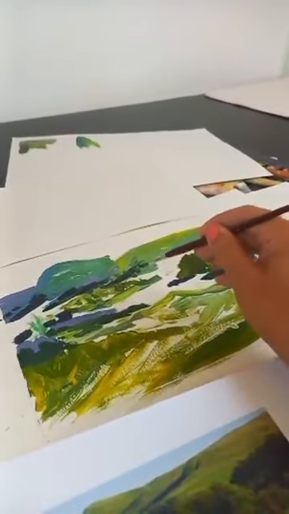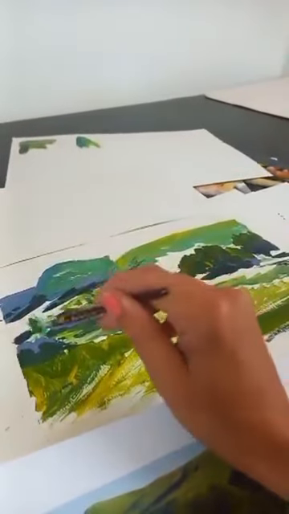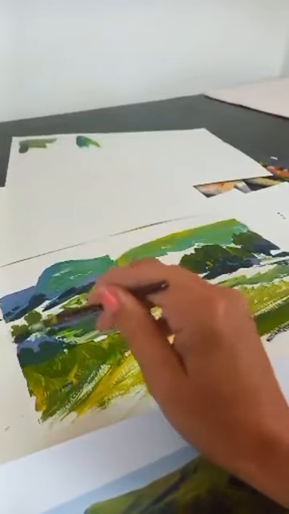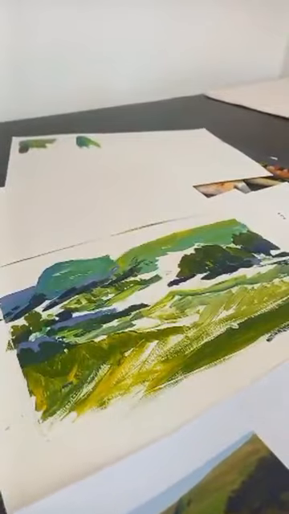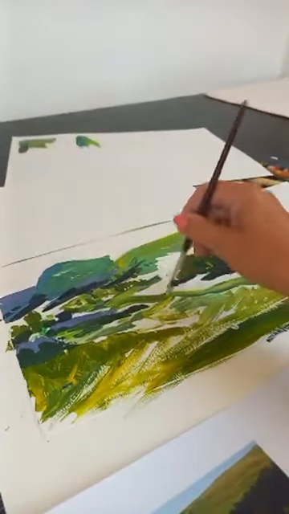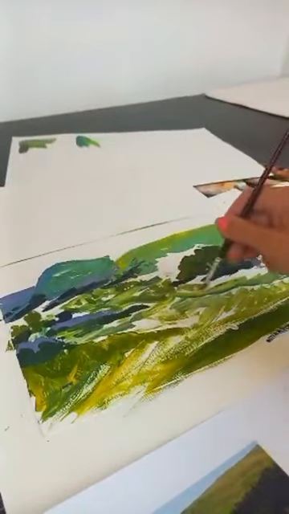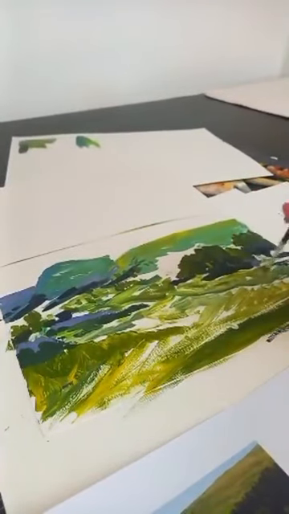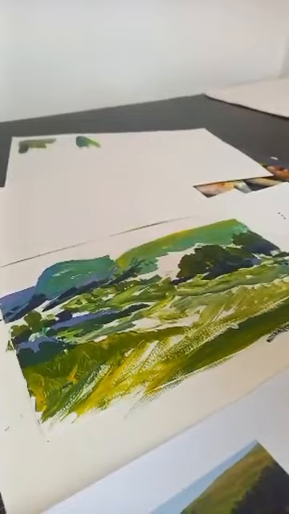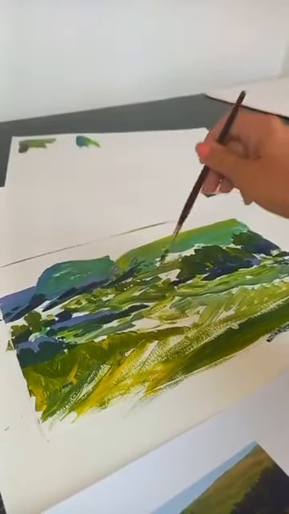So like I say, I'm just blocking in here, I'm getting a rough idea, but I think you can already see the amount of variety that we've got with just, well, basically 2 blues and 2 reds and white. We've got an awful lot of variety.